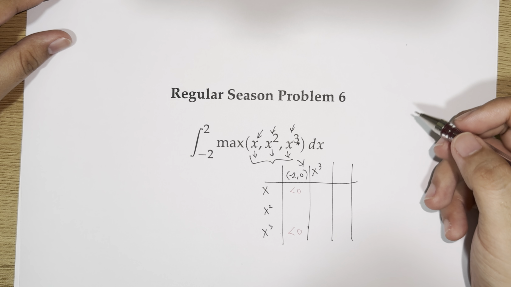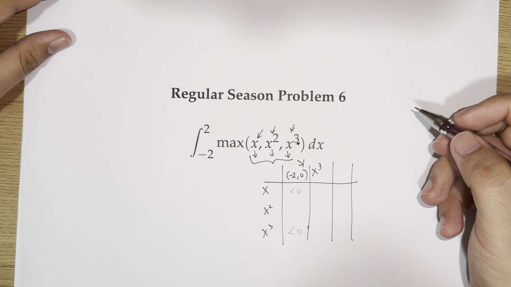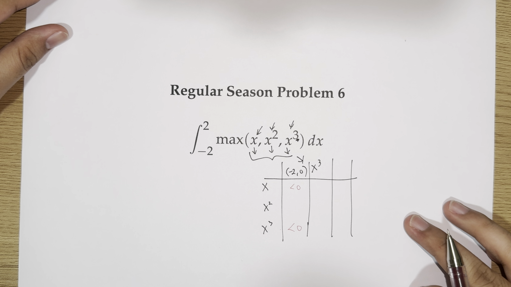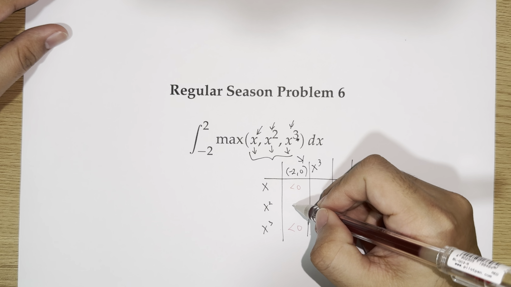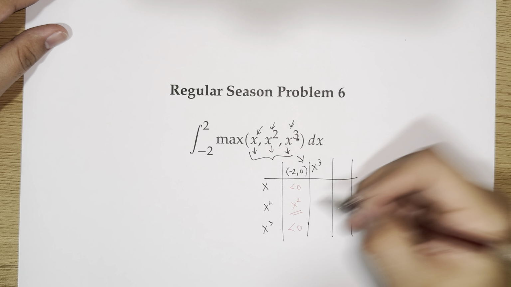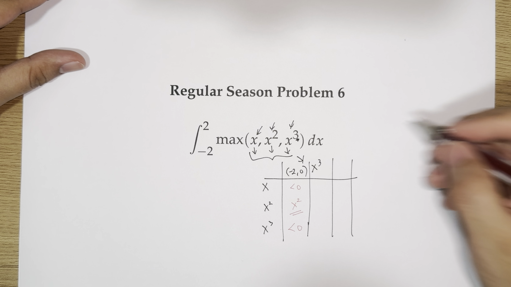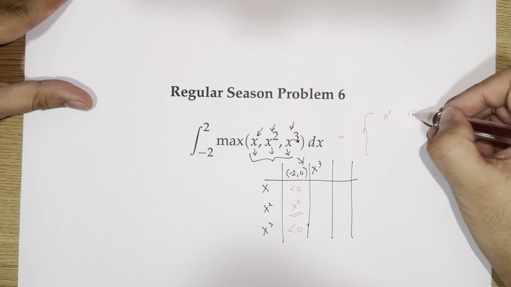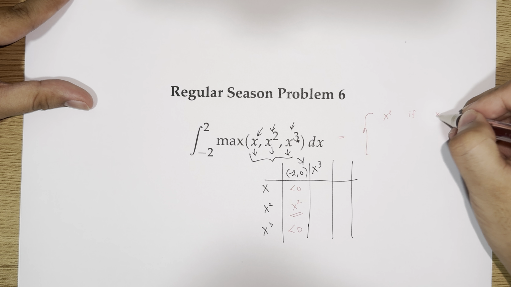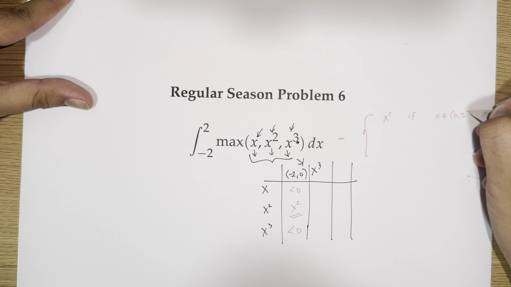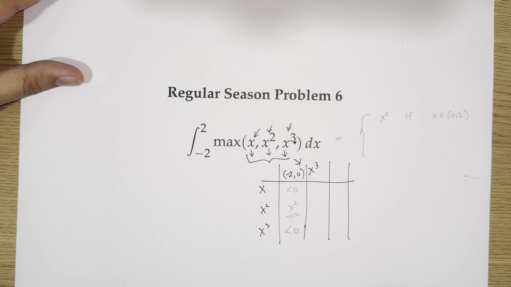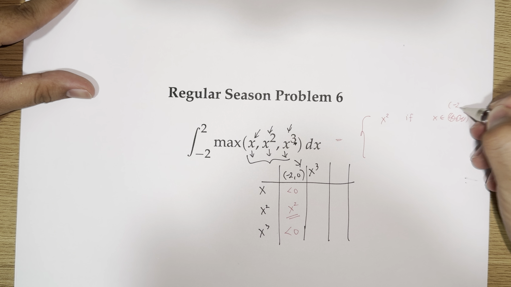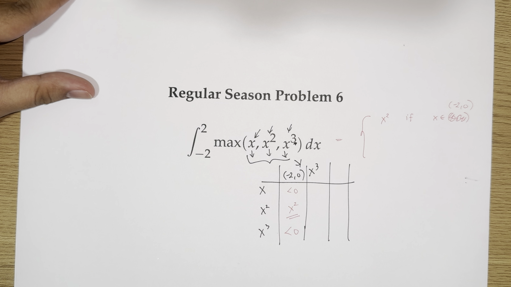So definitely, regardless of the value of x, x squared will always be the maximum value in this interval. Therefore, the maximum is equal to x squared if x is in negative 2 to 0, right?